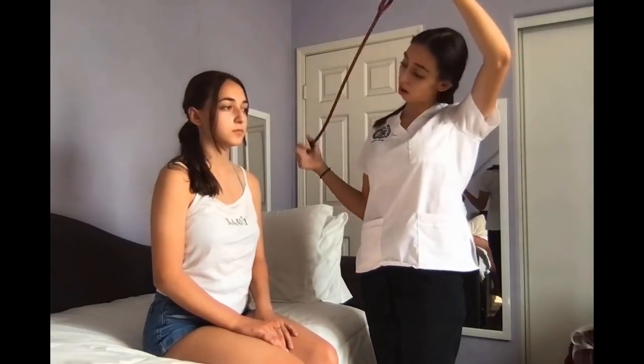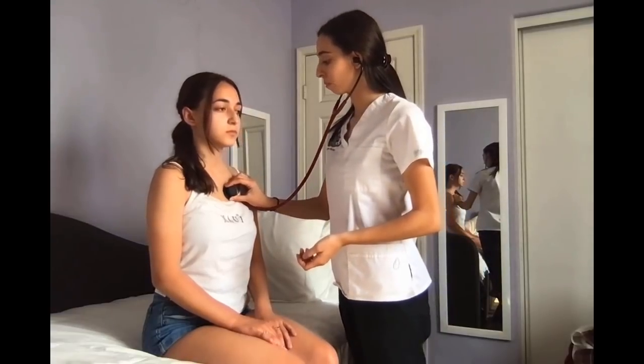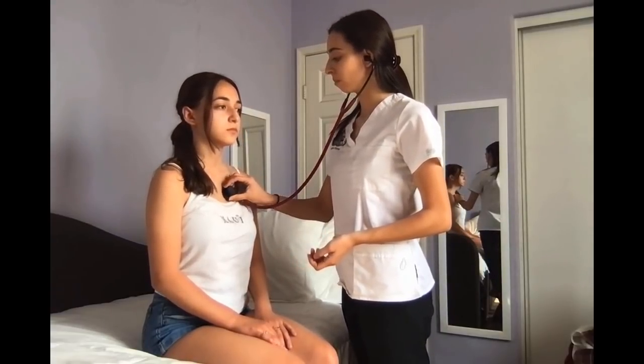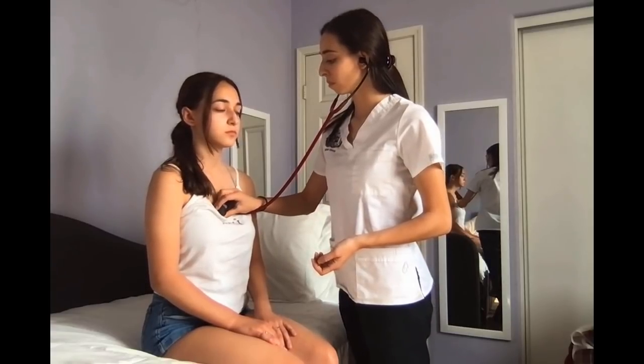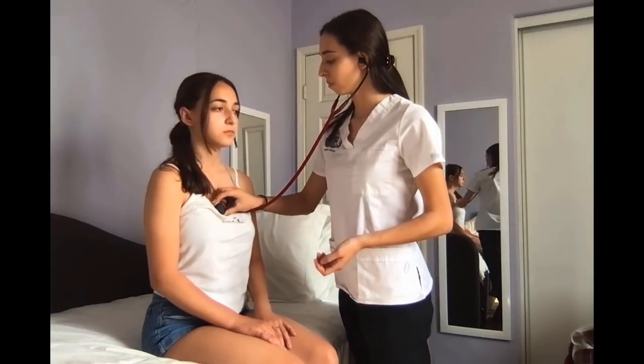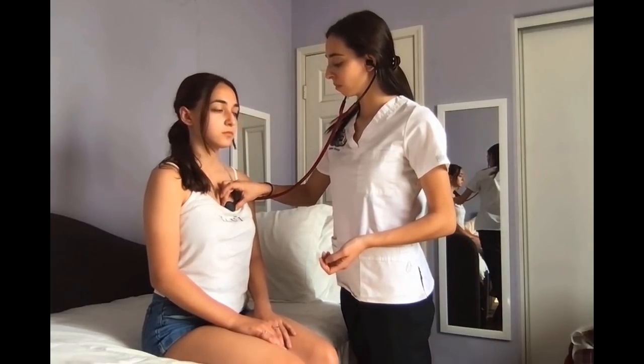Next, I'm going to go ahead and auscultate all the four sides that I percussed. And I'm going to listen for any adventitious lung sounds. I'm going to have the patient take a deep breath in and out before I move to the next spot. Alright, so the lung sounds on the anterior chest are clear, no signs of adventitious or abnormal lung sounds.